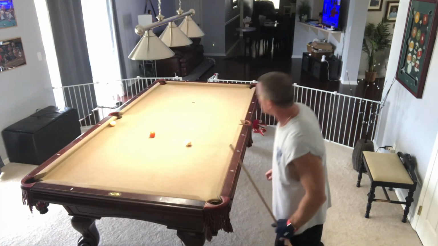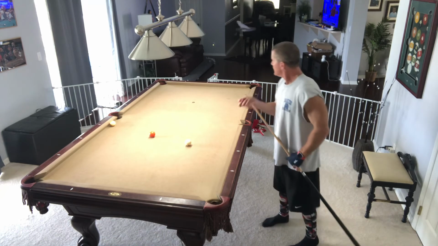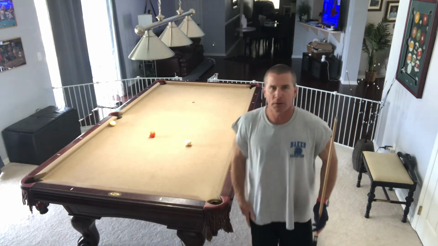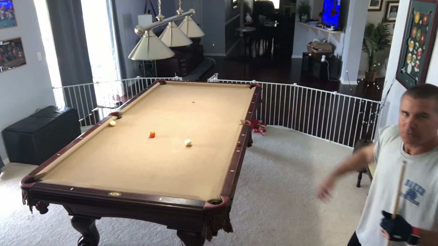You can probably hear my big guy out there. He sees a little something, but that's my big guy, my Great Dane Willie. And he's about 15 months now, so you might be able to hear him.